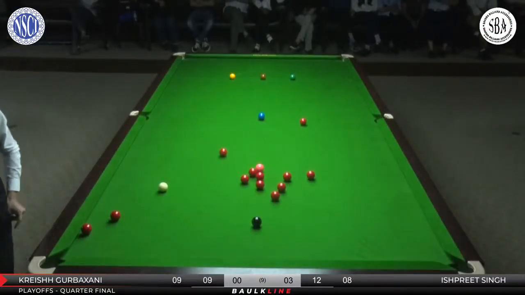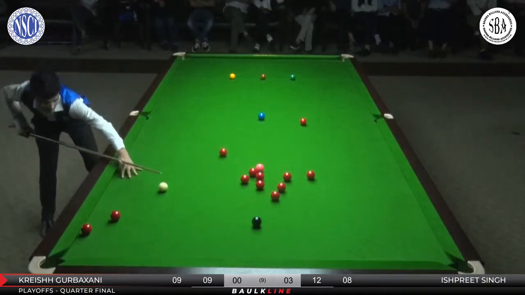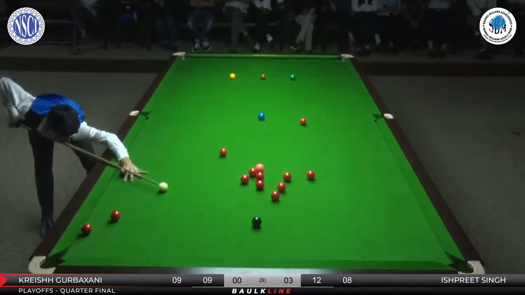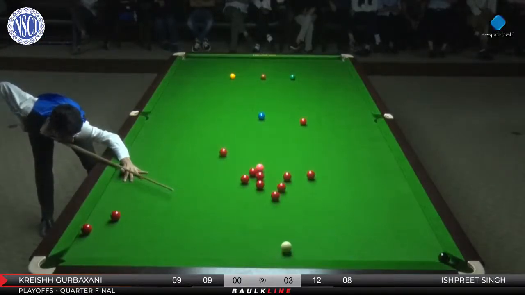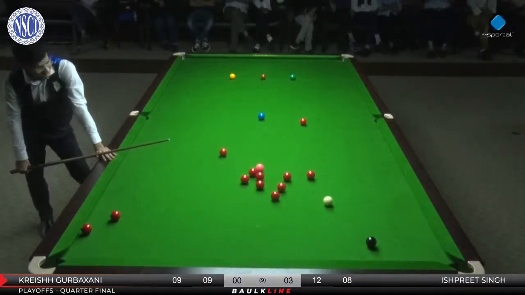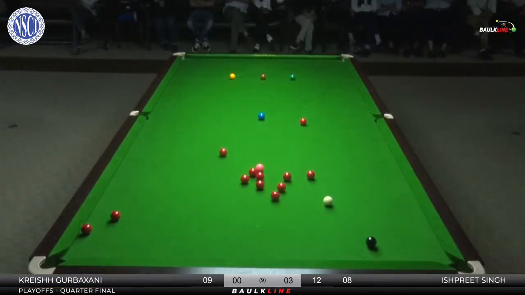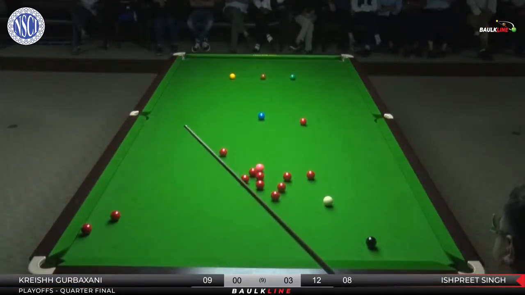People who don't understand what check or running side is, it's much easier to know if it's left or right. Played with a lot of left side there to stay for the black. And he has missed the black off the spot, which is not something you would want to be doing at 3-0 down versus Ishpreet Singh Chadha.